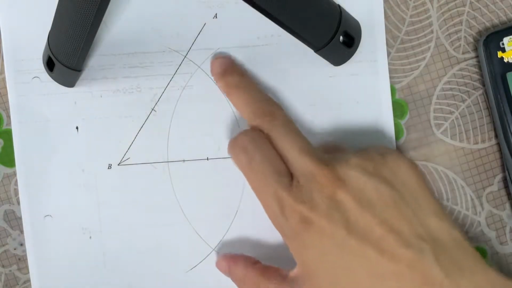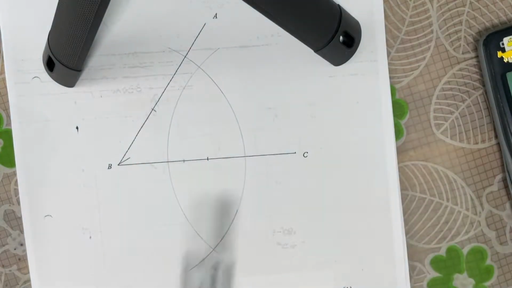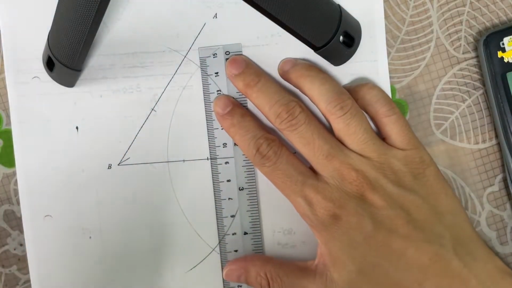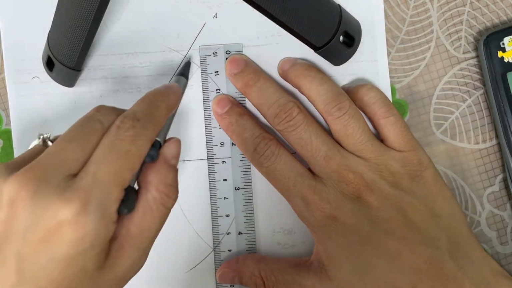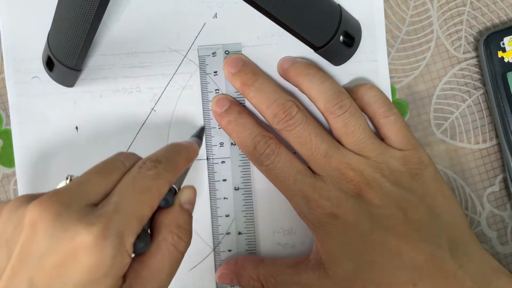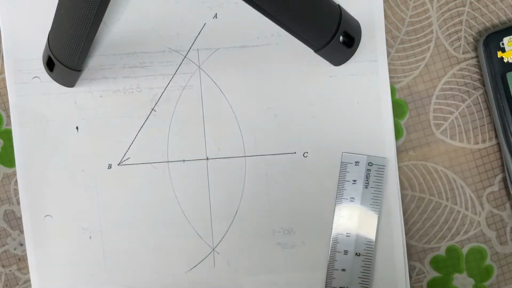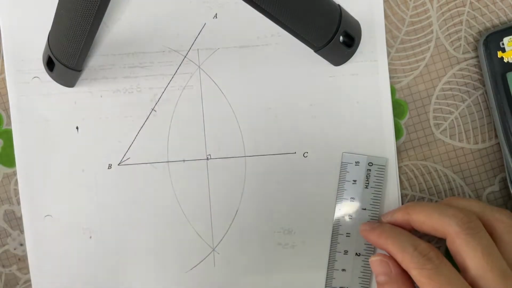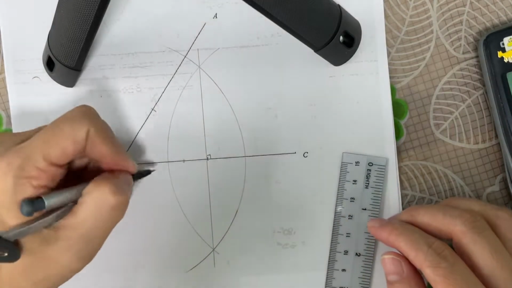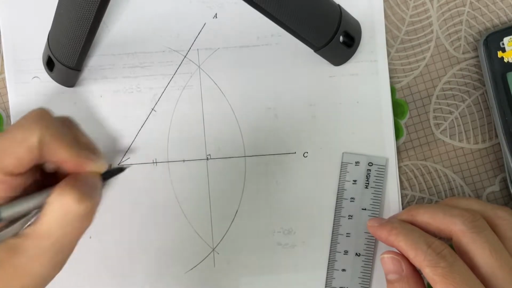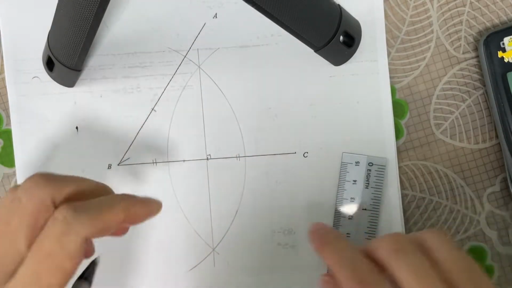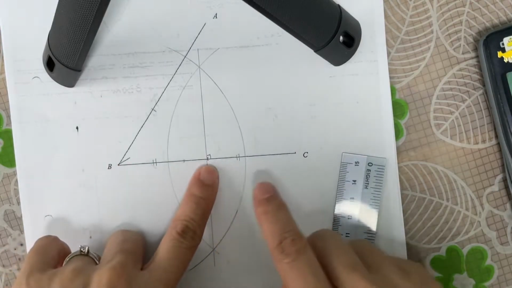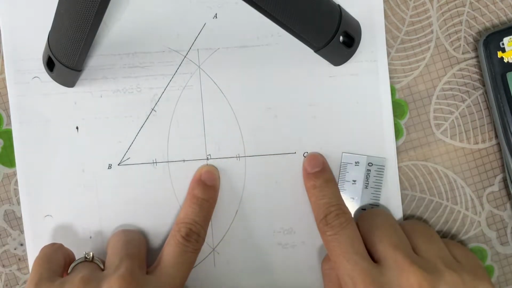So what I'm going to do is I'm going to use a ruler to join these two points together. Okay, so ruler, and I'm going to use a pencil to draw through this. Okay, this is my perpendicular bisector of BC. So that's how I note it down. Okay, perpendicular bisector tells you that from the middle to B, this length is the same as from the middle point to C.